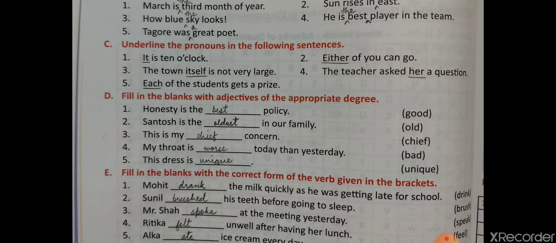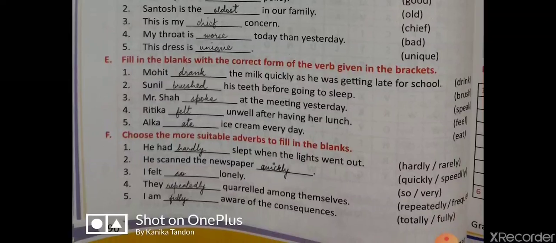Fill in the blanks with the correct form of verbs given in the brackets. First is Mohit drank the milk quickly as he was getting late for school. Sunil brushed his teeth before going to bed. Mr. Shah spoke at the meeting yesterday. Ritika felt unwell after having lunch, and Alka ate ice cream every day.